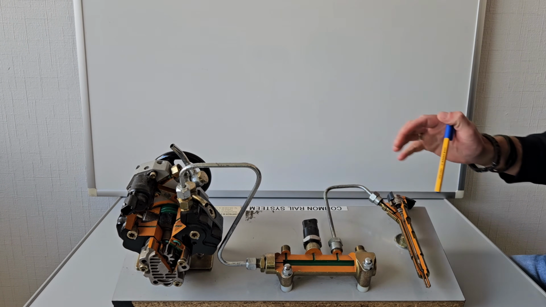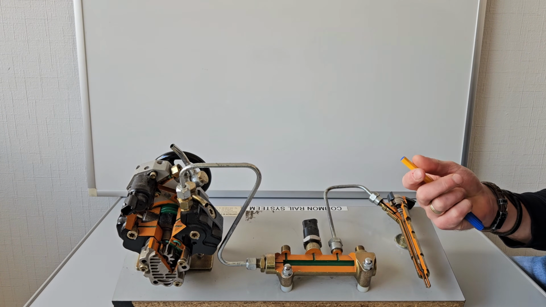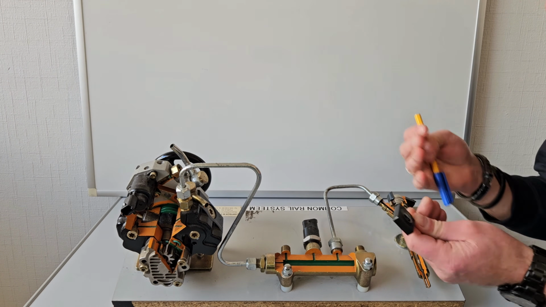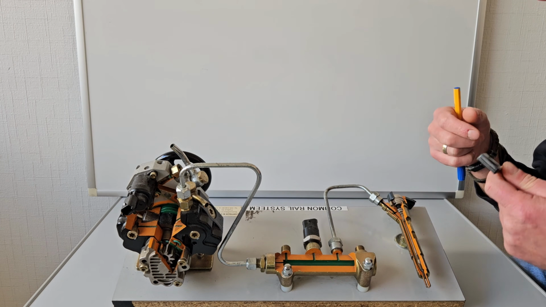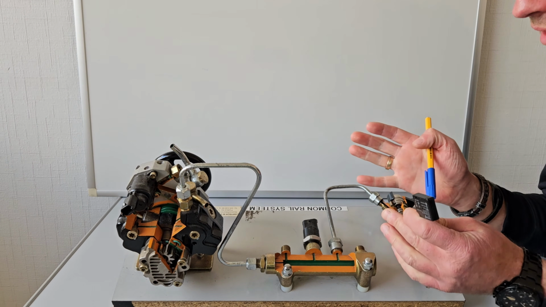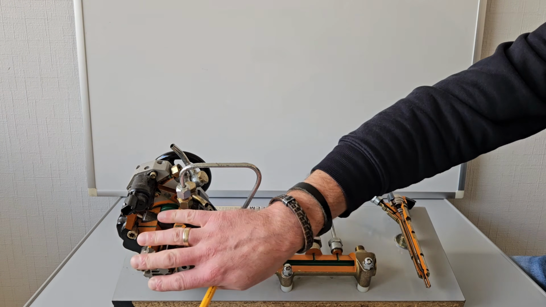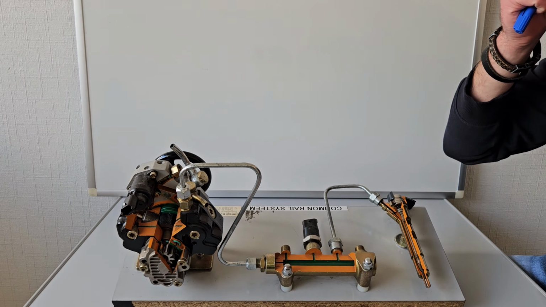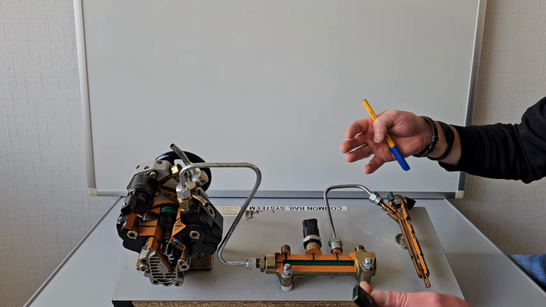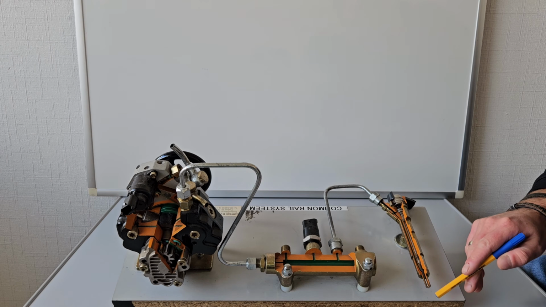Everything inside of this common rail system makes this high pressure, and you have to handle it with care. If you work on this system, take care that you use gloves and everything is clean, because a little bit of sand or dust is catastrophic inside of this high pressure pump. So now you can see a little bit how a diesel engine works, but also how we can spray the diesel inside of the cylinder.